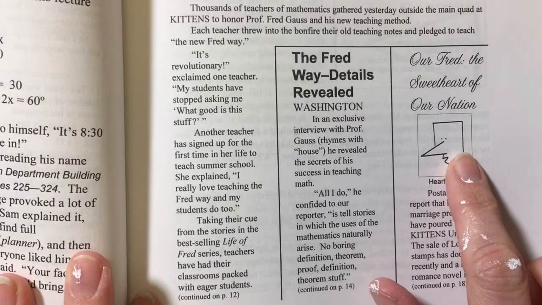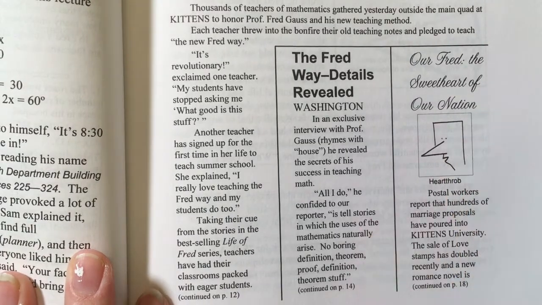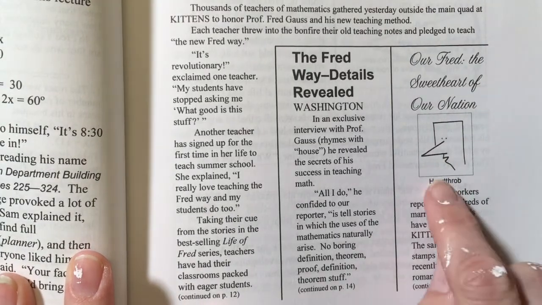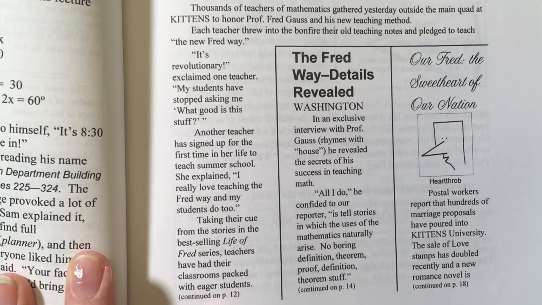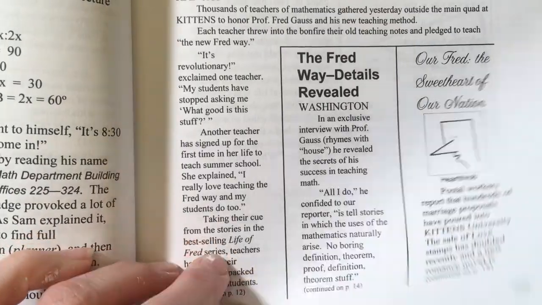Our Fred, the sweetheart of our nation, heartthrob. Postal workers report that hundreds of marriage proposals have poured into Kittens University. The sale of love stamps has doubled recently, and a new romance novel is continued, page 18.